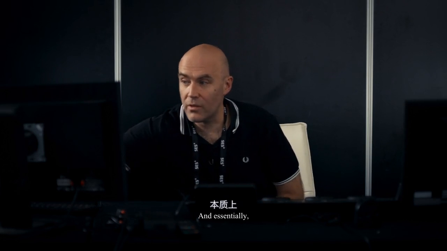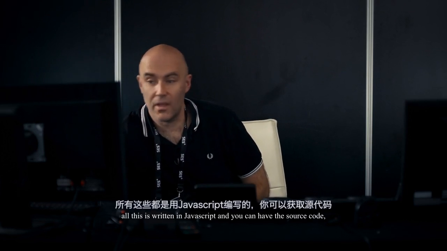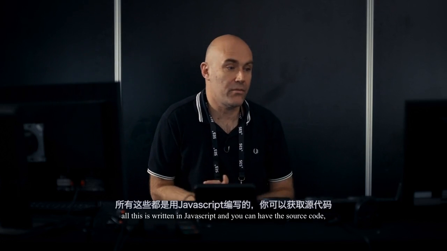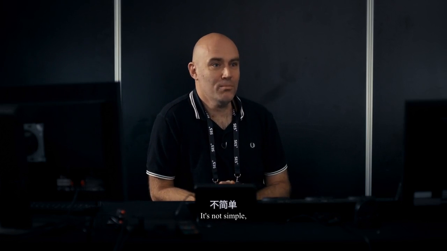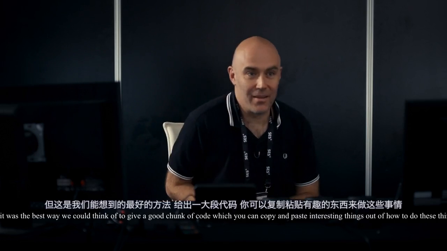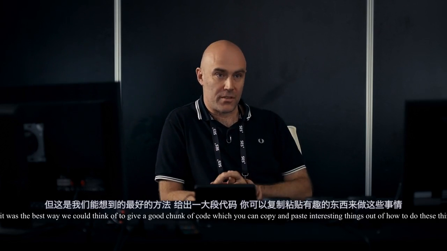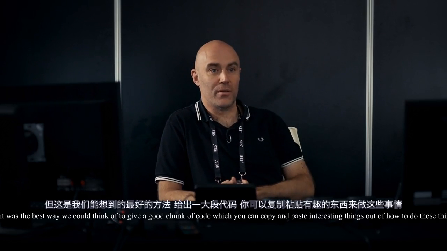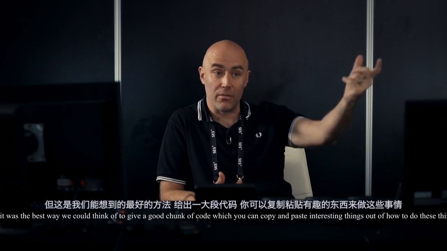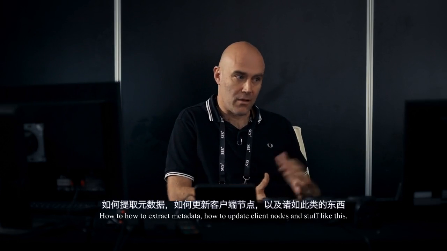And essentially all this is written in JavaScript, and you can have the source code. So it's not simple, but it was the best way we could think of to give a good chunk of code which you can copy and paste interesting things out of: how to get a thumbnail, how to extract metadata, how to update client notes and stuff like this.